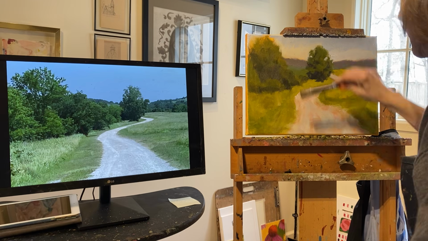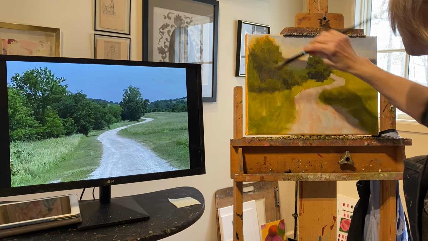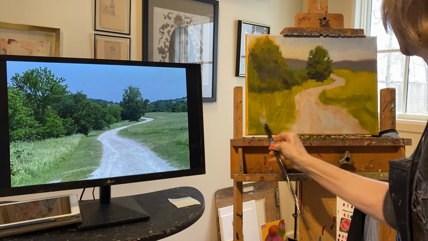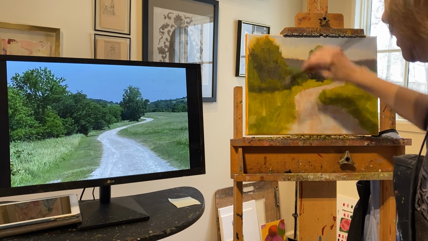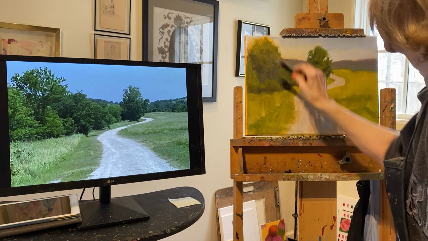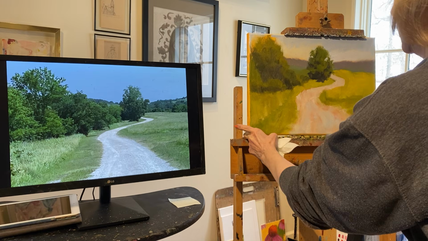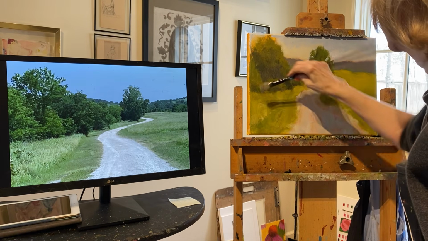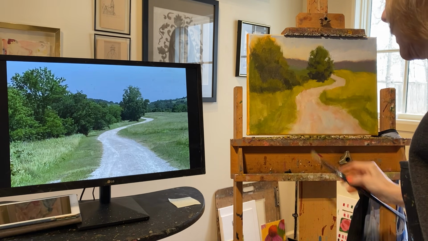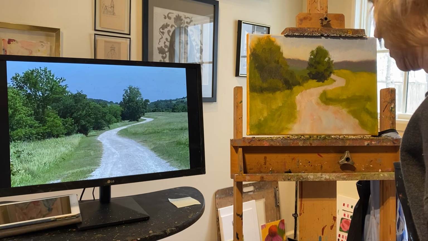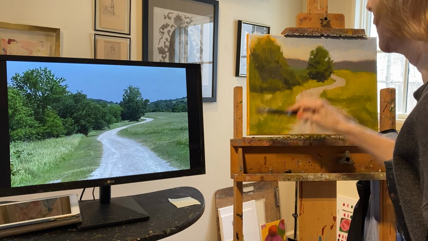We start getting some of these grasses that we can just pull in, get some of these vertical and horizontal strokes, but a lot of verticals with our grasses.